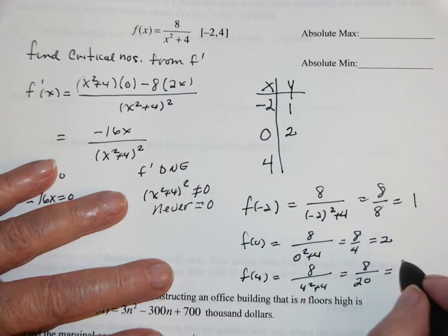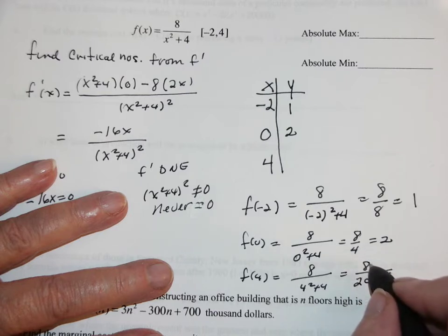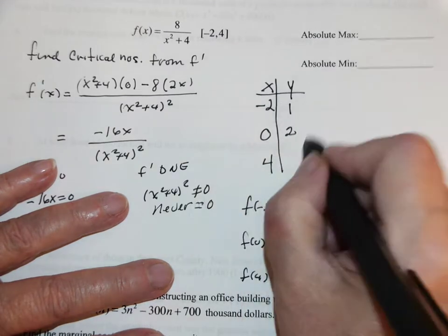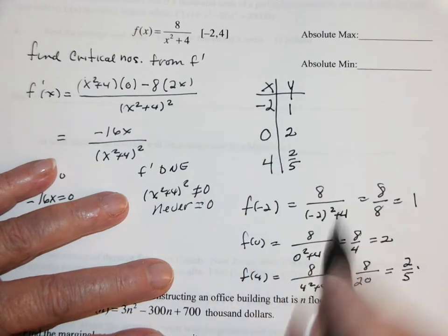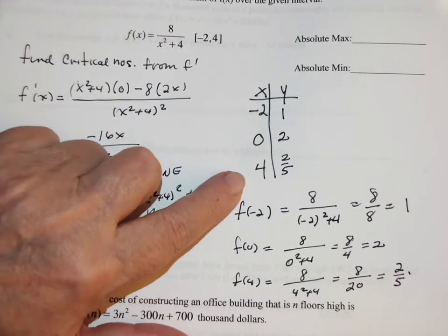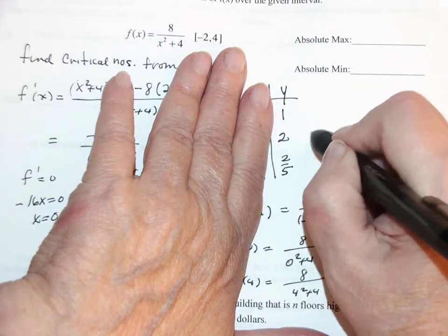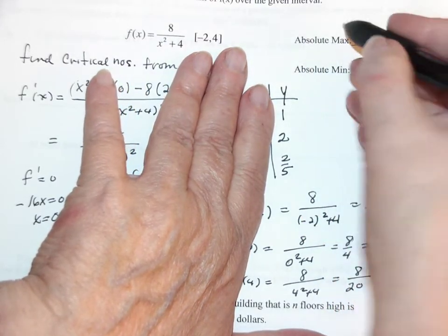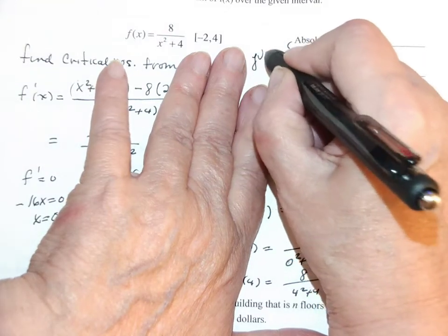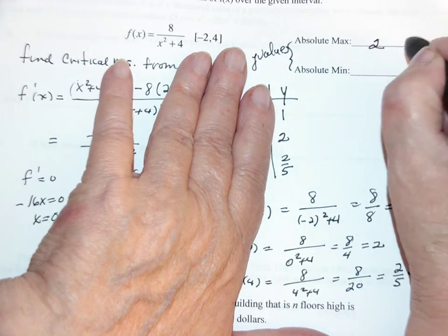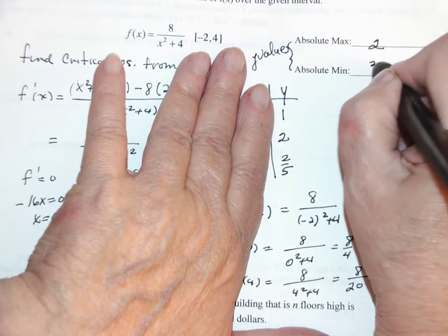And 8 divided by 20, divided by 4, is 2 divided by 5. So absolute max is a y value. So I cover up the x's. So absolute max and min, they're y values. So the absolute max is a 2, and the absolute min is 2/5.